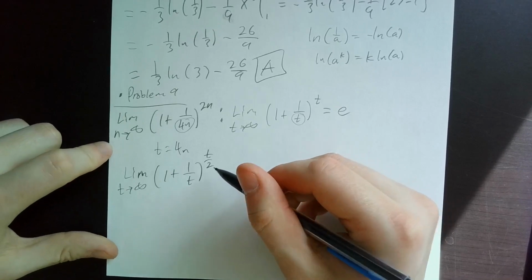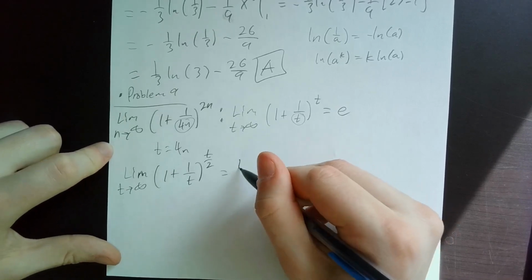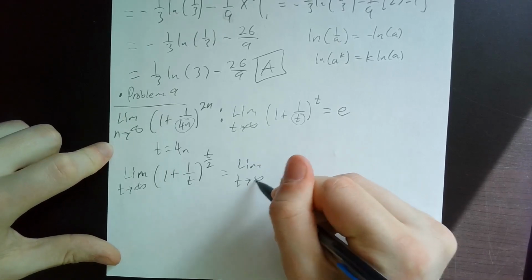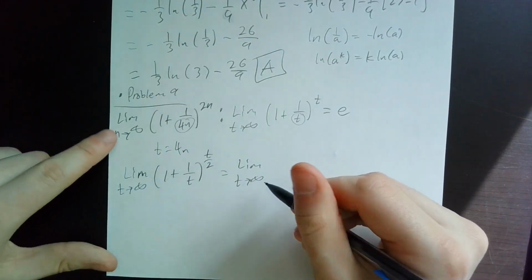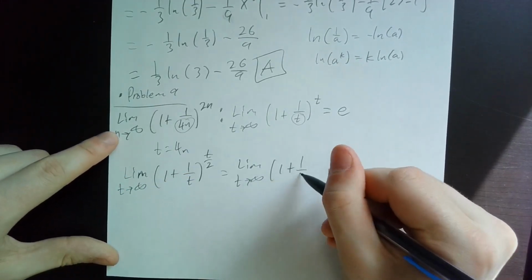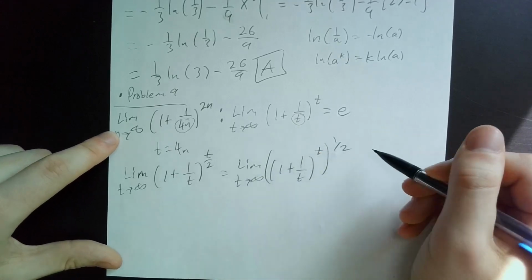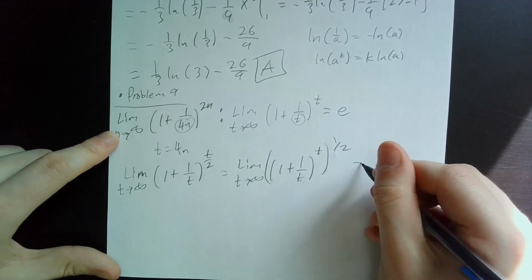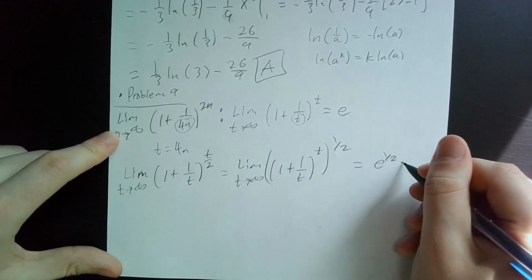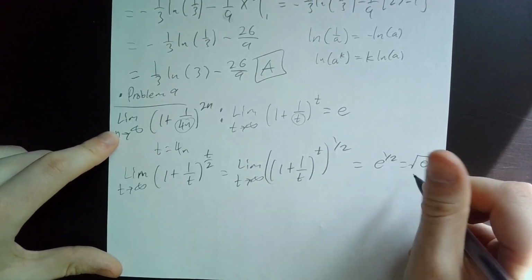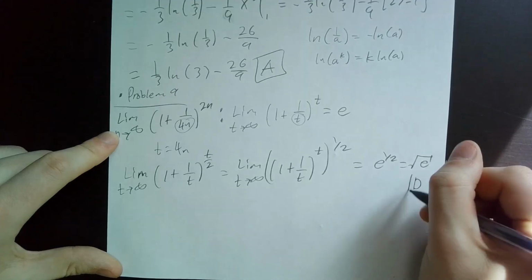So by the fact that doing double exponentials gives me a multiplication of exponentials, I can split that outer bit here like this. So that tells me that I have e to the 1/2, which is the square root of e, which is going to be answer choice D.